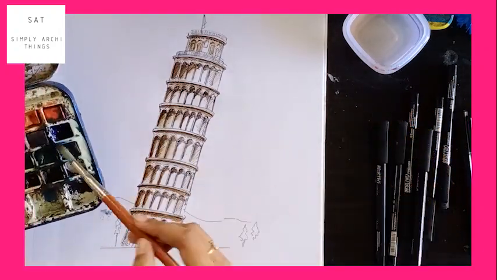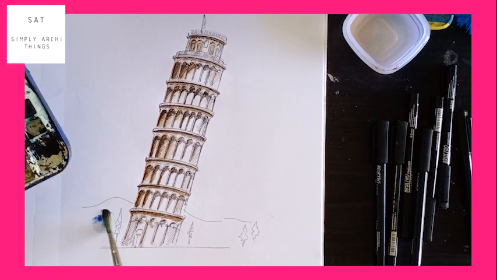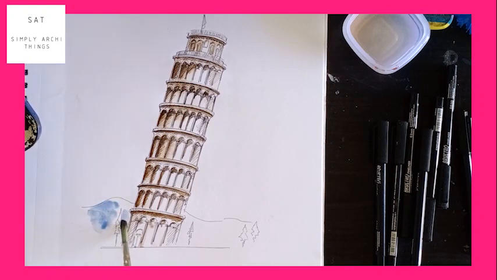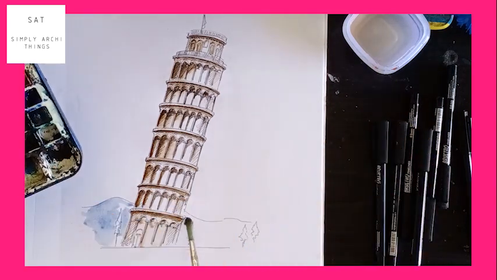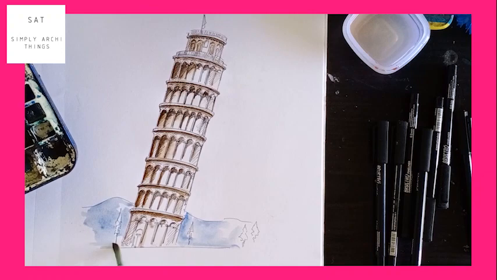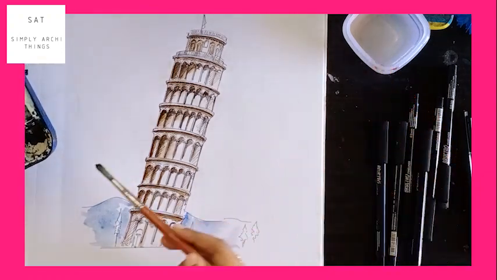Now for the mountains, I'm using this blue. Since it's a backdrop, you don't have to do it in a darker shade, because we need this building to be projected.